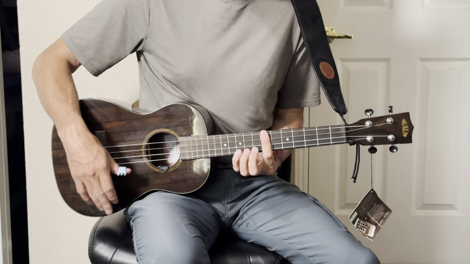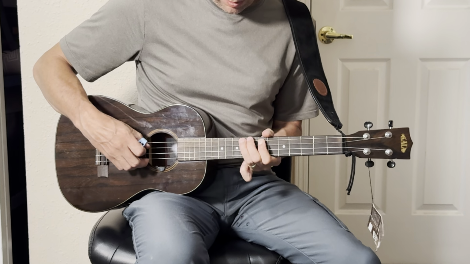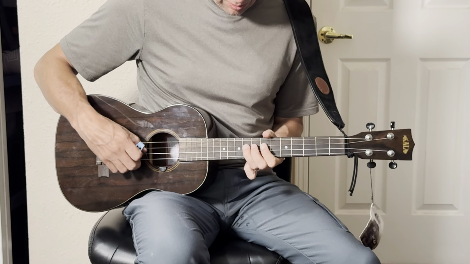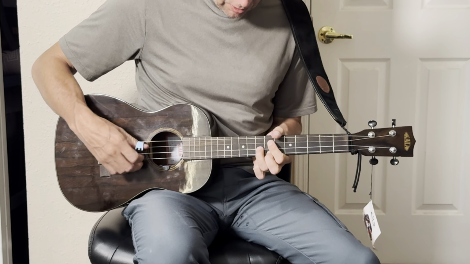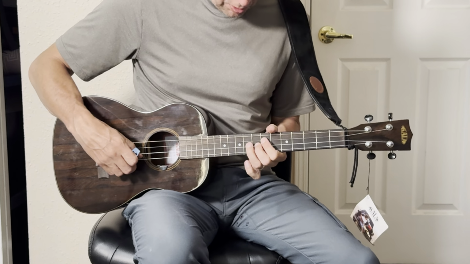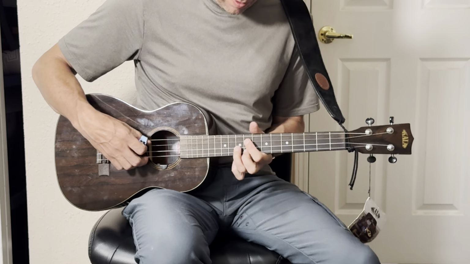Now this D down here, F sharp minor, now. And this pattern 1 G. G, A.